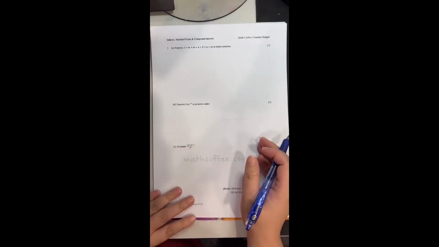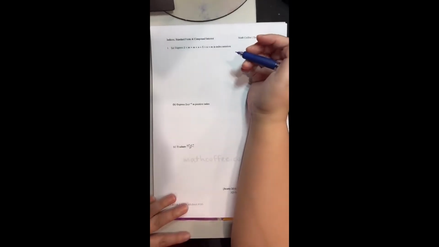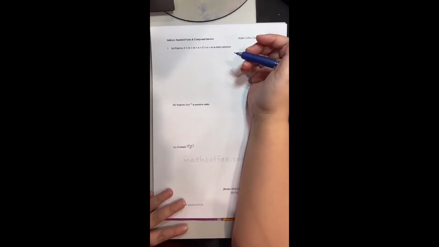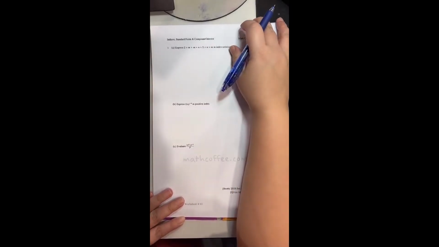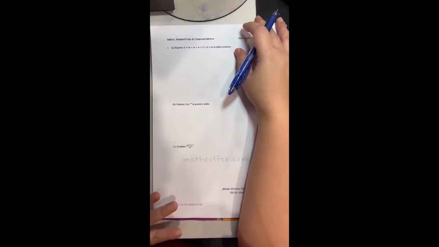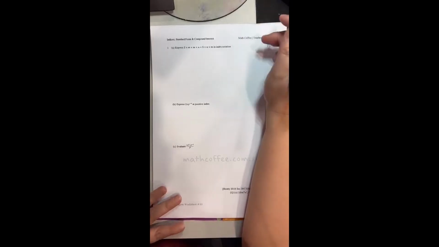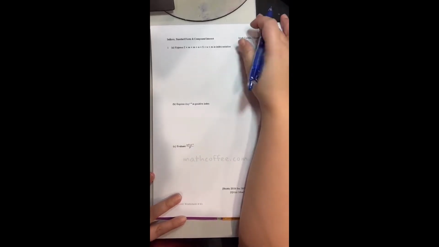Okay, let's start. My lucky number 5, 8:05 p.m. Okay. Catherine Ang. You pro at this, huh? What level are you at? I love indices and compound interest is definitely important. Okay, so let's start.